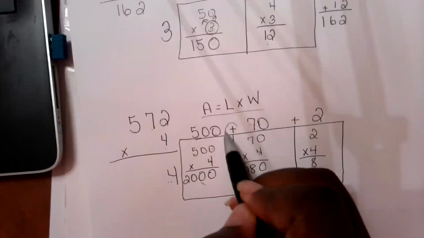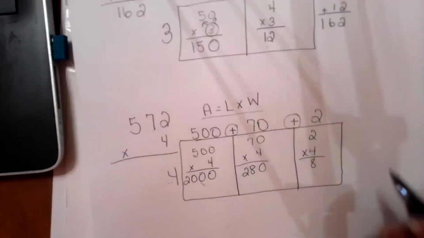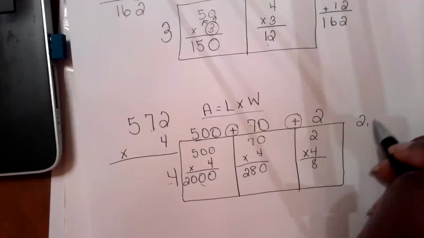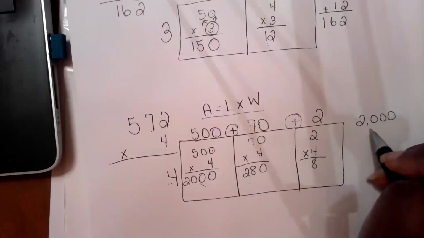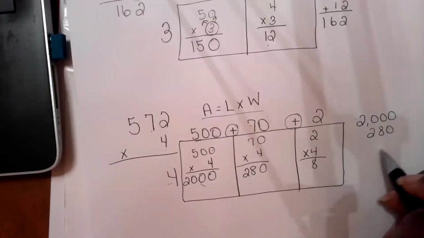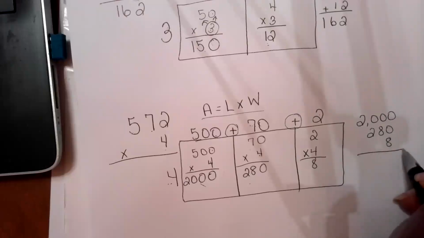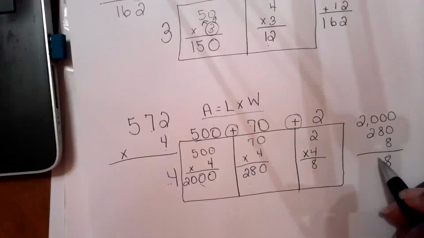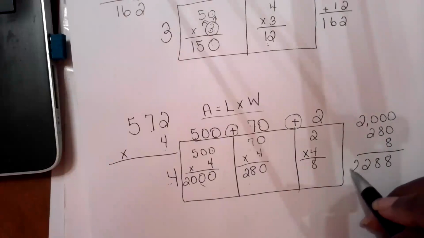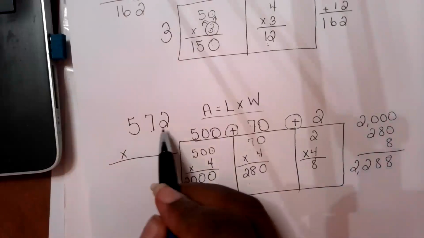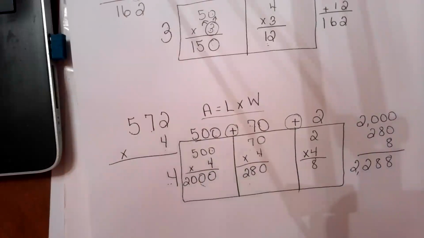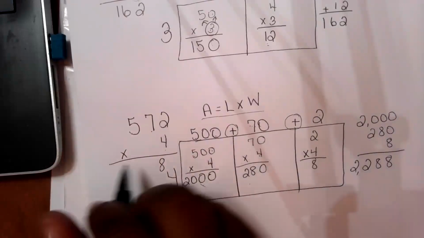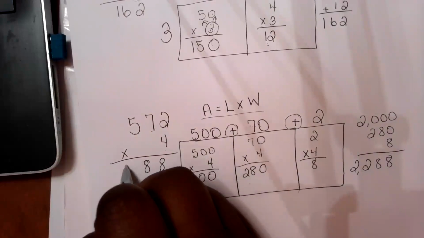And again, these are addition sentences, so I need to add each one of my products together because those are called partial products, which is part of a product. And then I add. So I'm saying that 572 times 4 is 2,288.